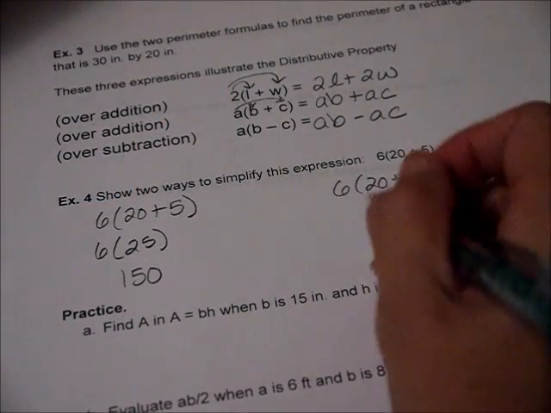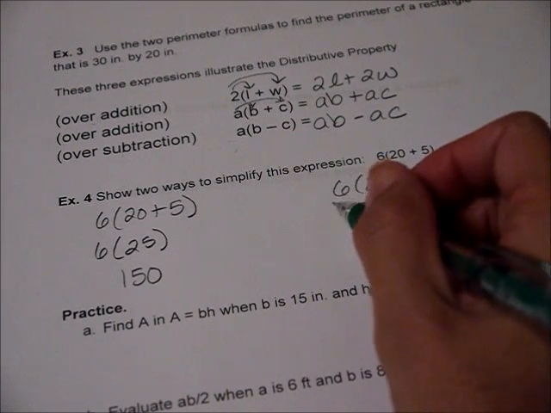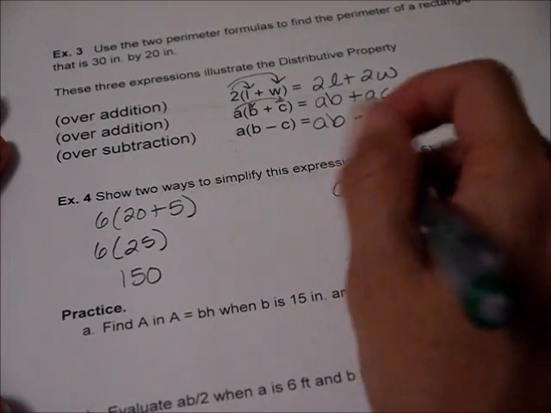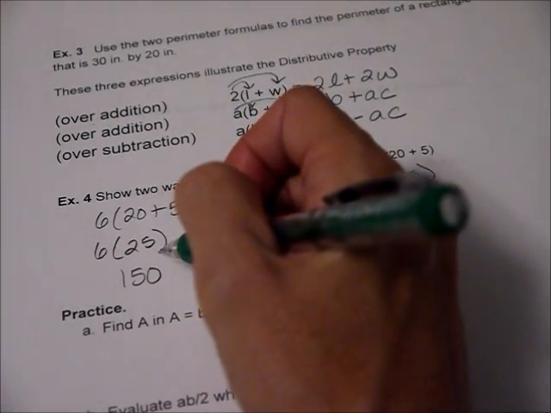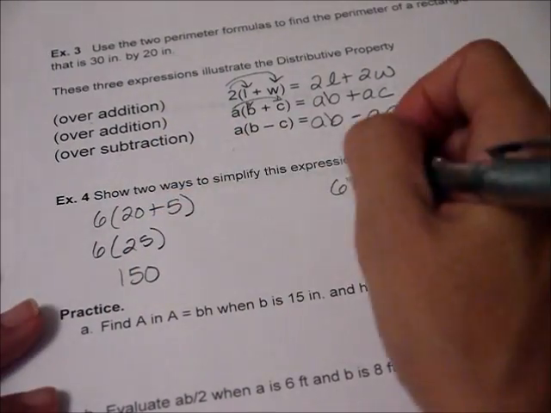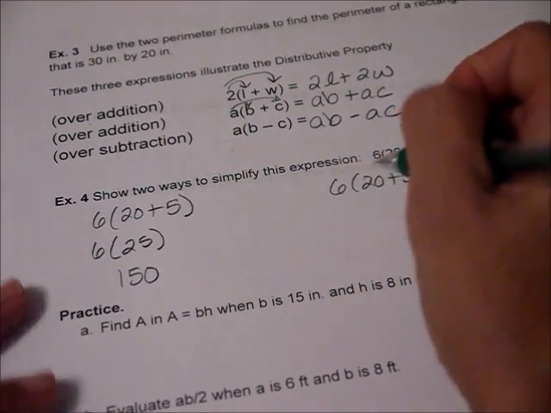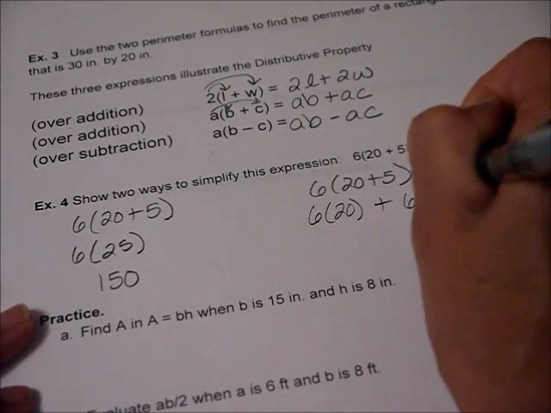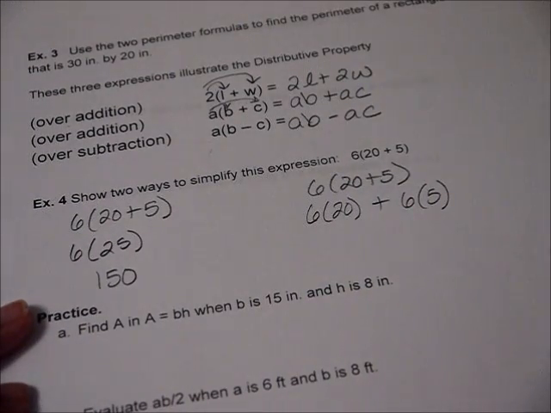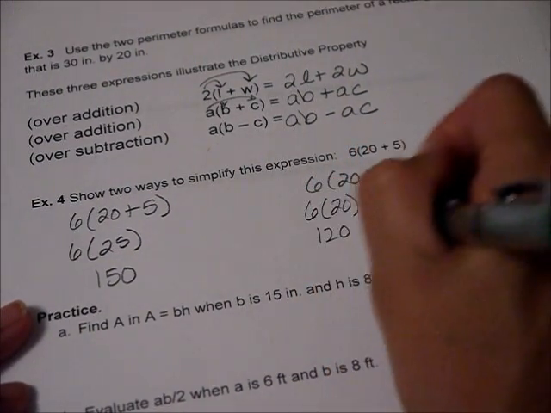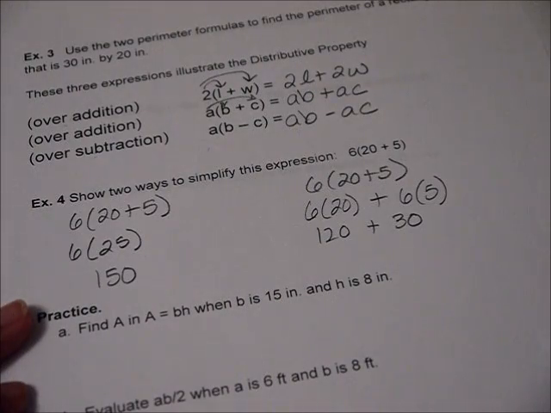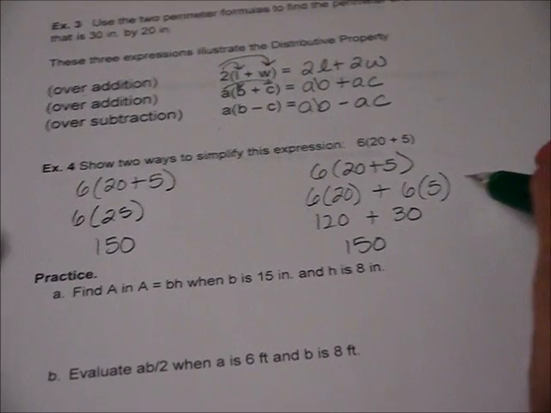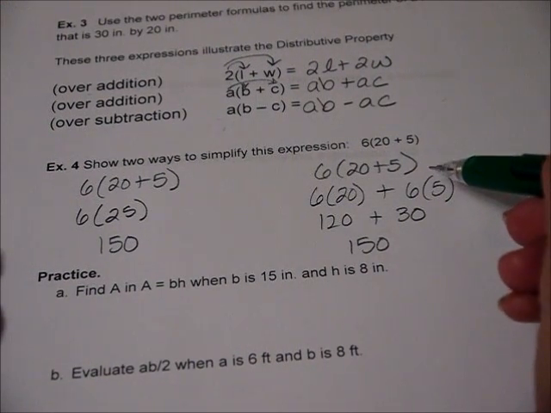Okay, now the other way would be to do, and it might seem like it'll take longer, but it actually might be easier. Is it easier? 6 times 25, even though that's money, you might go, oh, okay, that's 150. But if it's not something like that, this is a way to do mental math is what I'm trying to say. And it'll also be a way to do algebra later. So 6 times 20 is 120, and 6 times 5 is 30. Together that makes 150. So it took more writing over here, but we can do this mentally better.